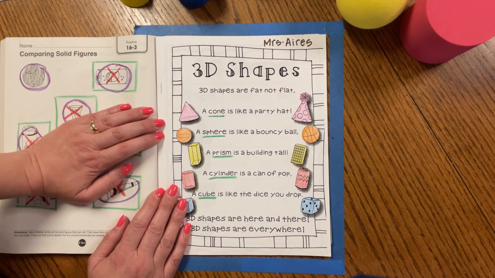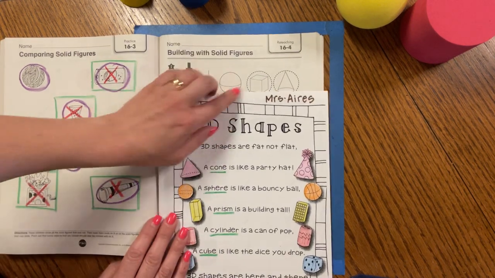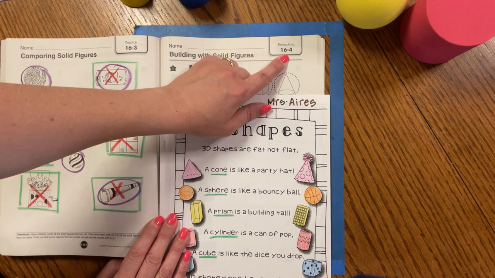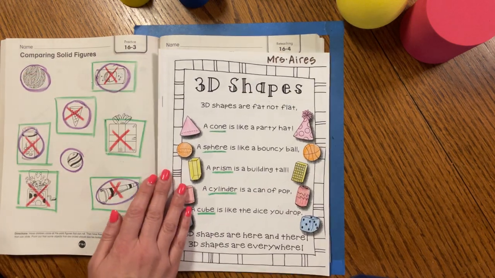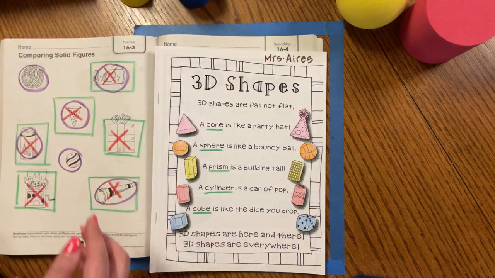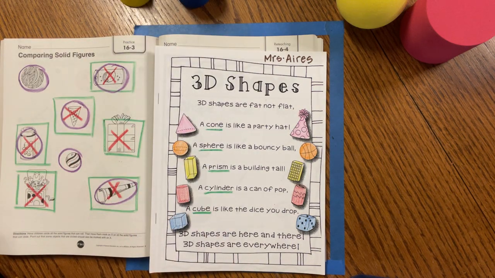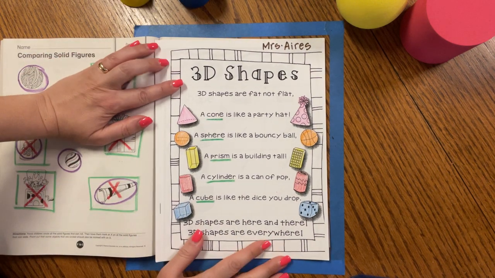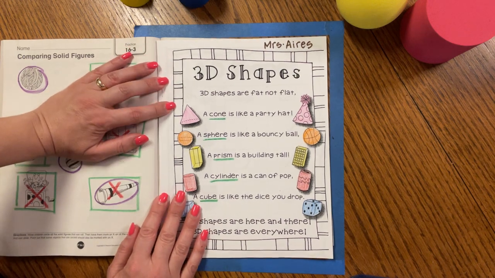Today is going to be a nice review day. Let's sing our song to get started. We'll do 16-4 in our math workbook quickly, and then we'll take a look at a sorting game in our Math Time with Mrs. Idas pack. Let's go ahead and start by singing our song.